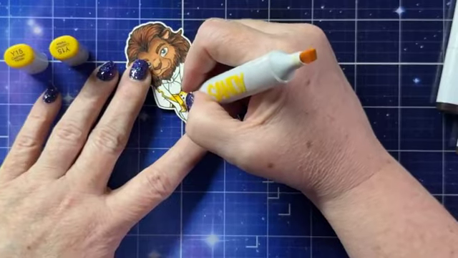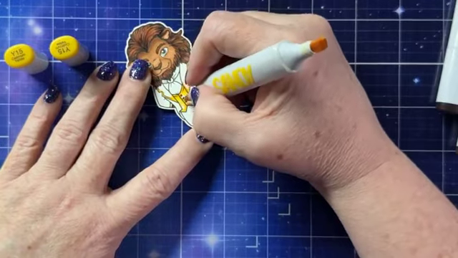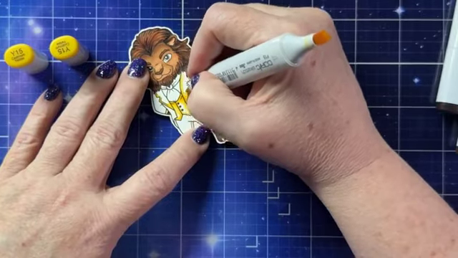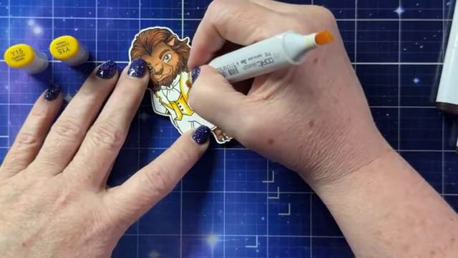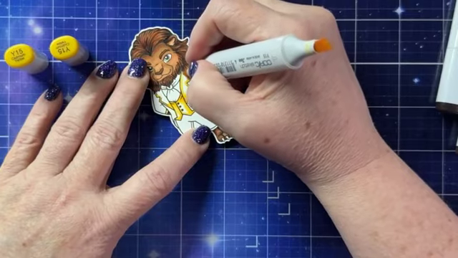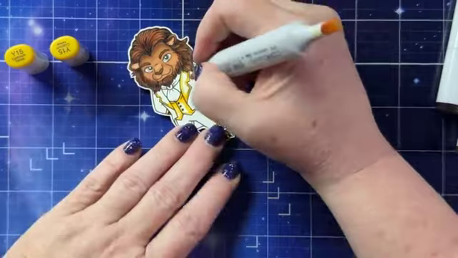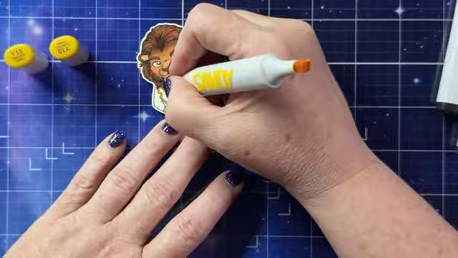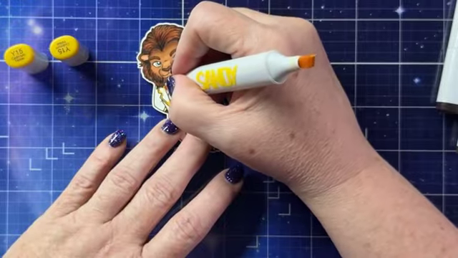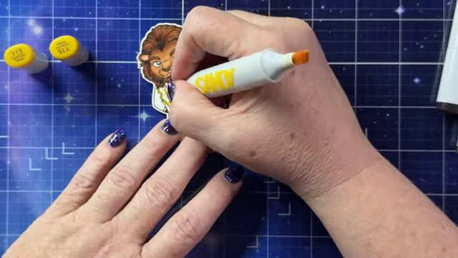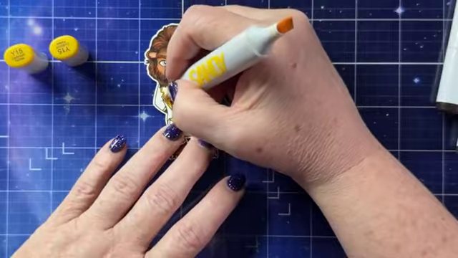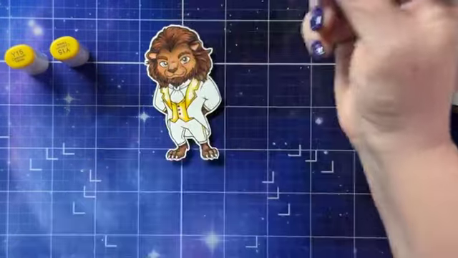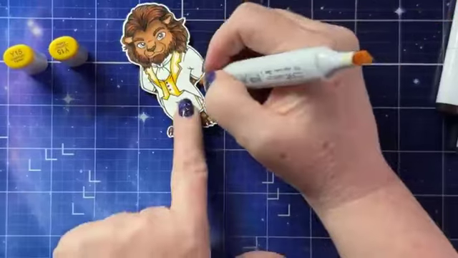I think color choice is one of the hardest things in coloring. I don't have a problem choosing a color if I know I'm choosing a marker with the color I need. But sometimes I can't decide if I want to use purple or green or yellow or blue. There we go. I like it so far.